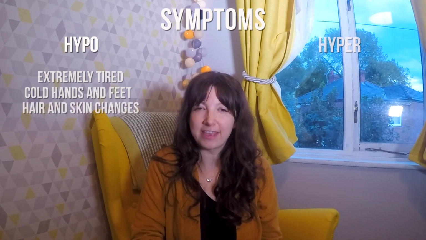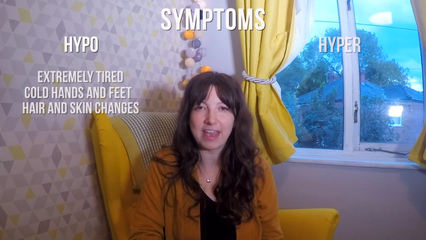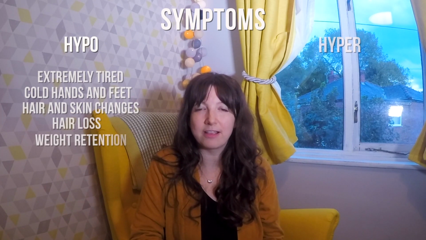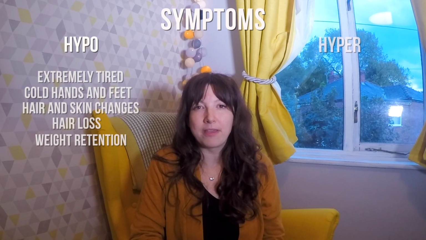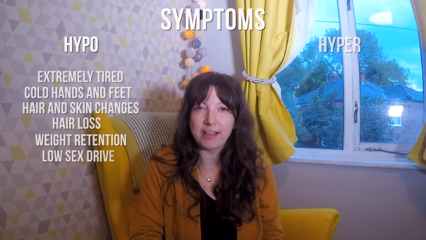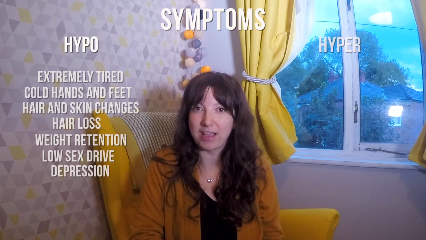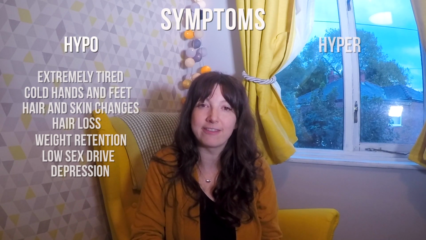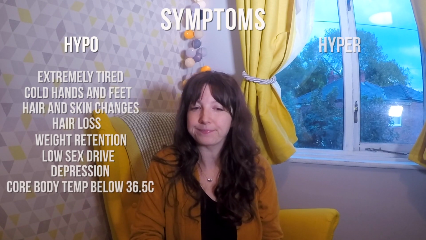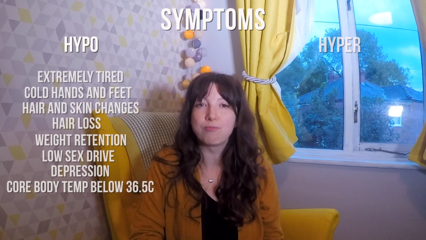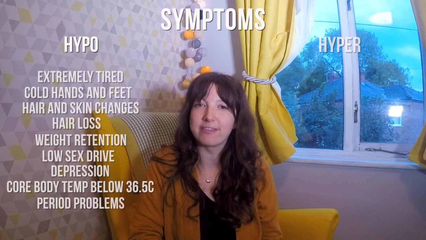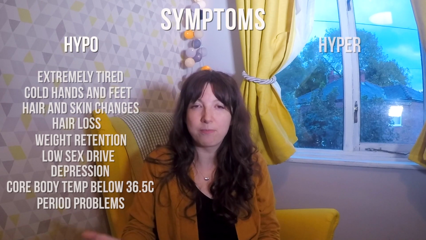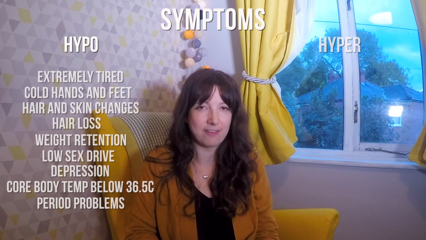You might have hair and skin changes, so your skin can be extremely dry and scaly. You can lose hair or have thinning of the hair. It could be dull and very brittle and lifeless as well. You may have an inability to lose weight, a low sex drive, depression. A classic sign would be core body temperature being consistently below 36.5 degrees. Recurrent infections, possibly problems with periods, but it may not necessarily be the case. I had a period every month, but it wasn't necessarily clear to me whether I was ovulating every month.